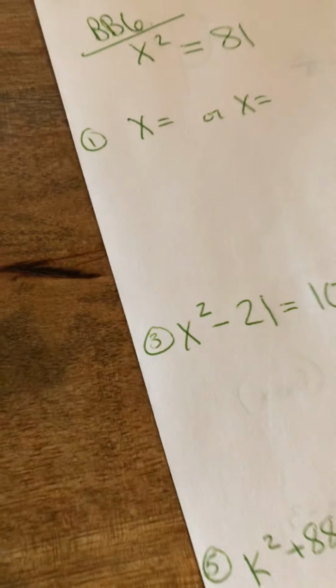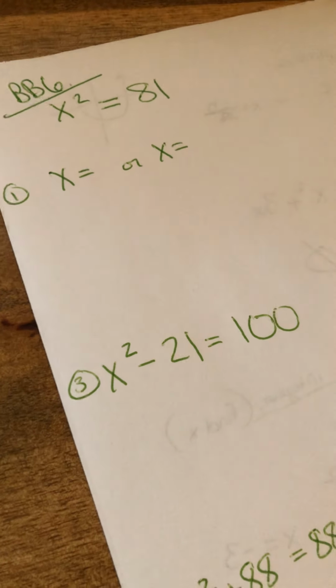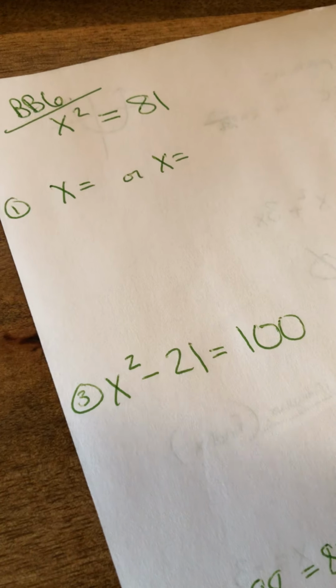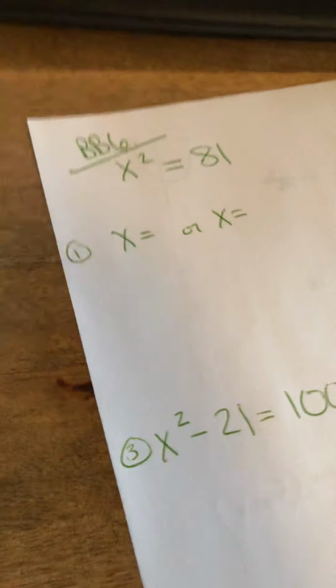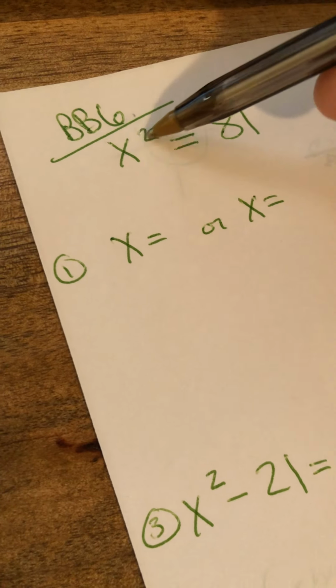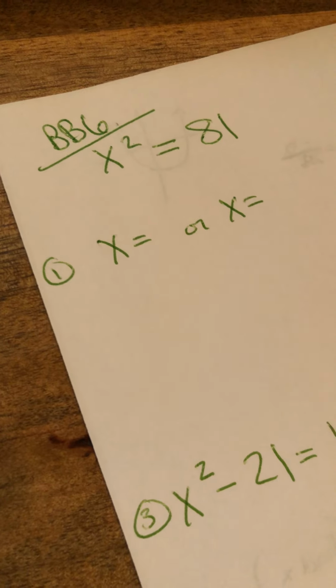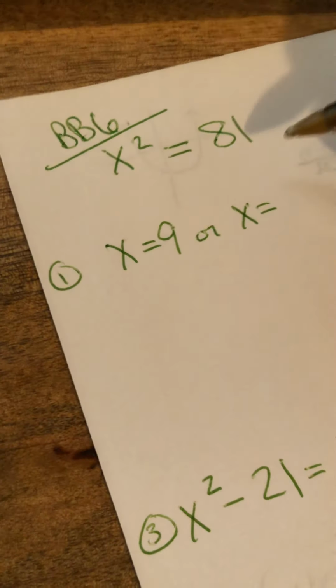So we're going to be figuring out solving quadratic equations with square roots. So we're going to be figuring out what two square roots could potentially make up each number. So looking up here, well, what number squared could make 81? So we know 9 times 9 should give you 81. So 9 is going to be one of them, but what could the other one be?